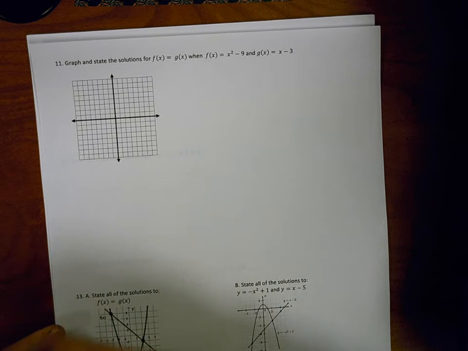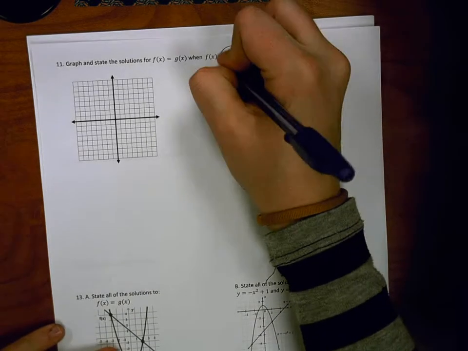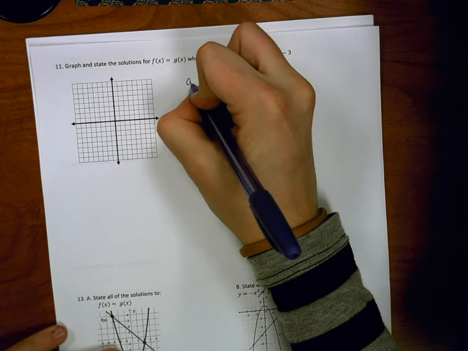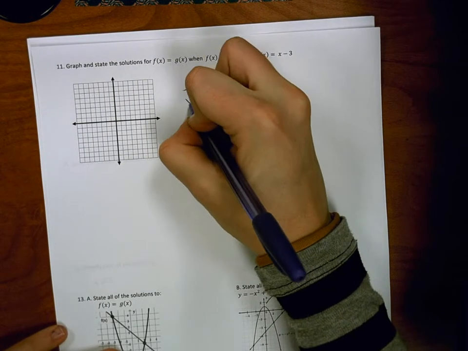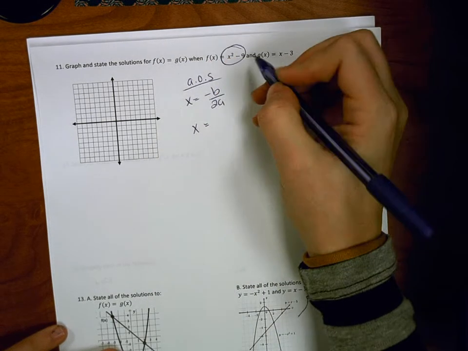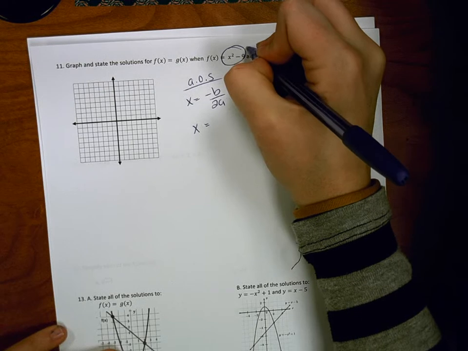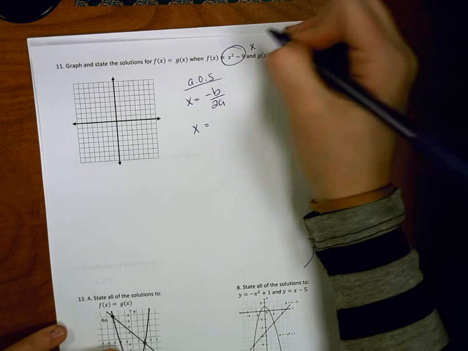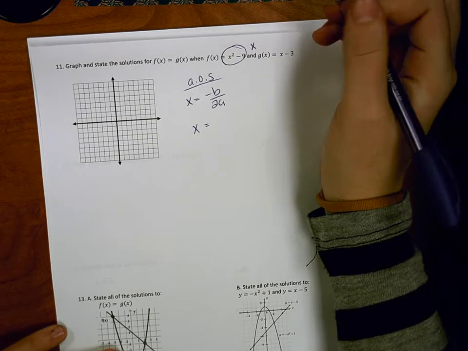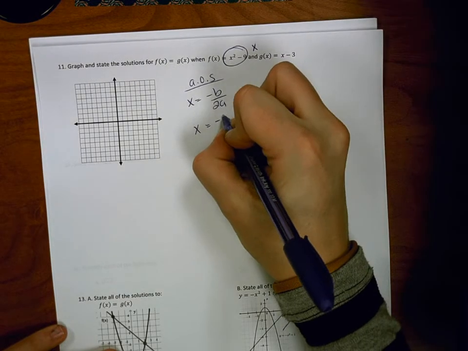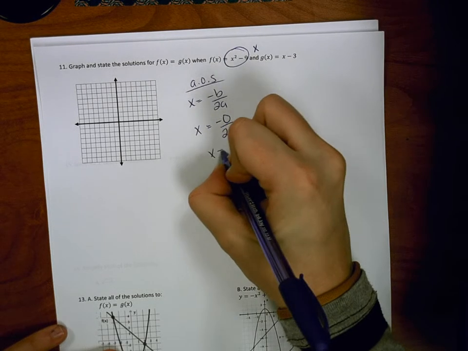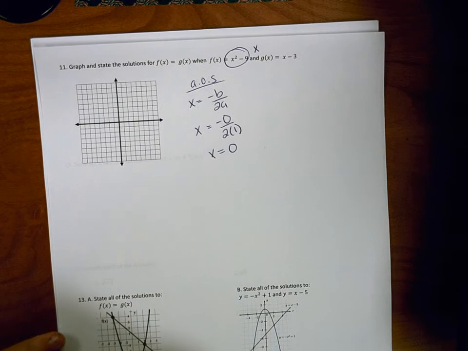Number 11, graph and state the solutions. To graph your quadratic, you're going to do your axis of symmetry. My B value is whatever my coefficient of my x term. Do I have an x term? No. So my B is 0. My A value is 1. So my axis of symmetry is 0.